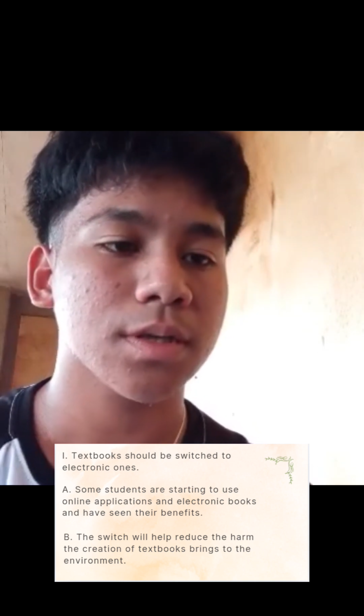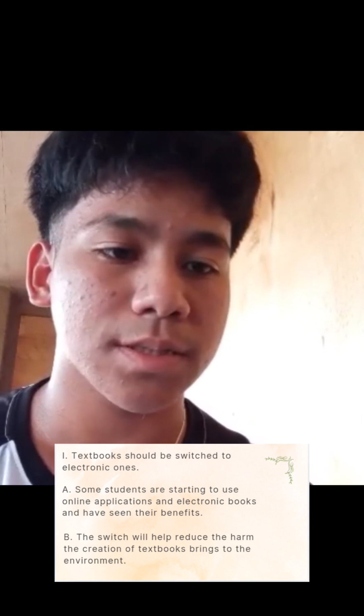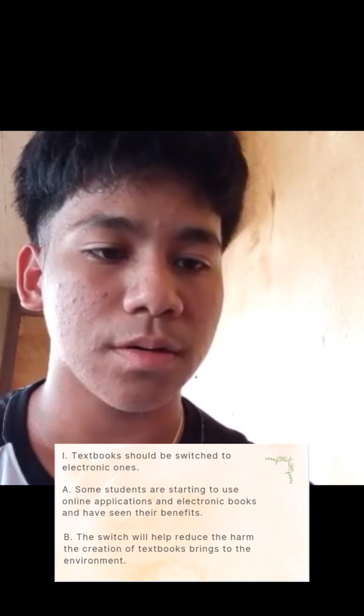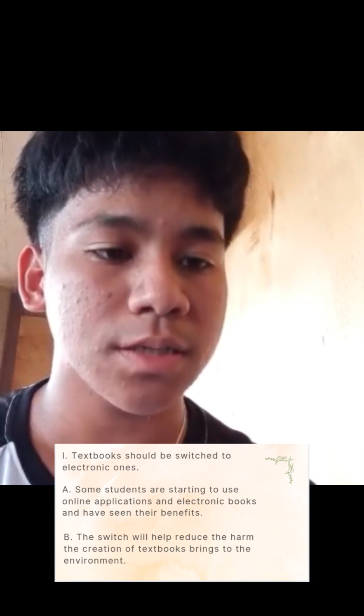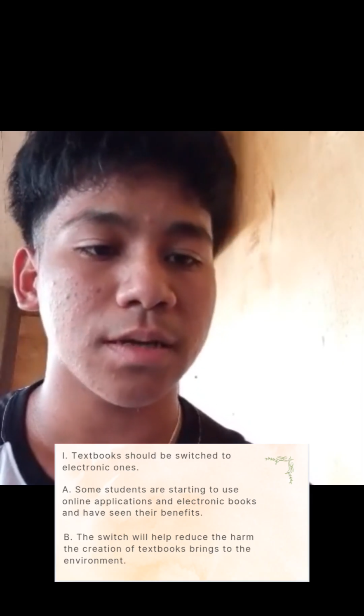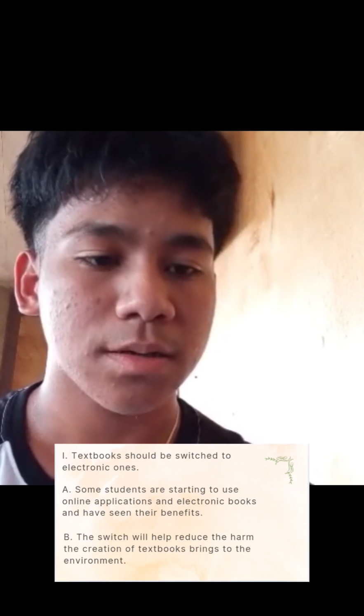Some students are starting to use online applications and electronic books and have seen their benefits. These points give evidence to support the main idea. It explains that students who already use digital books and educational apps find them helpful, maybe because they are easier to carry, cheaper, or more interactive. This shows that electronic textbooks can be effective.